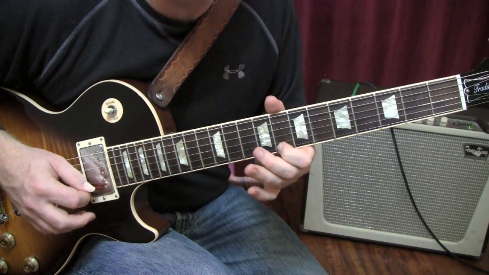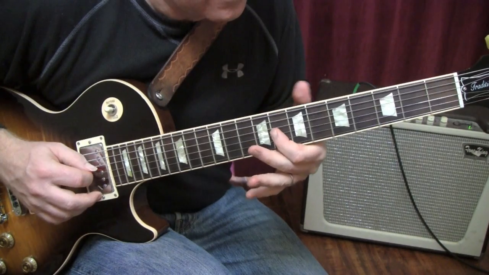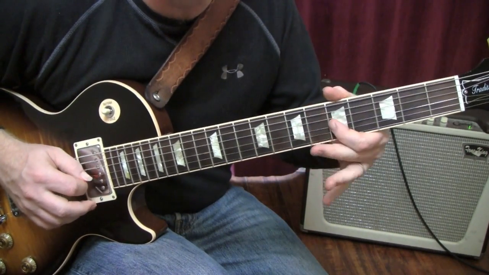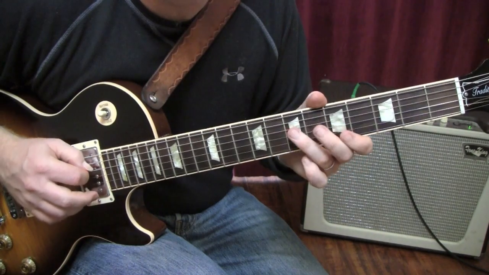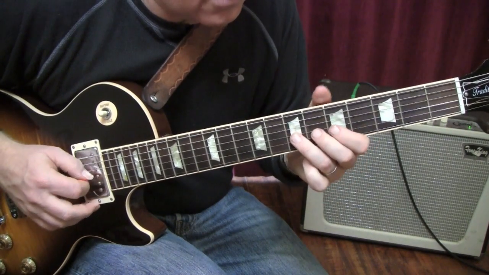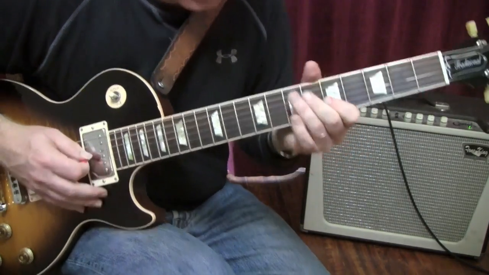And then we go to the 8th fret, 10th fret, 8th fret, 9th fret, 8th fret, 7th fret, and then resolving on the minor 3rd. Or resolving on the 1. So that would sound like this.